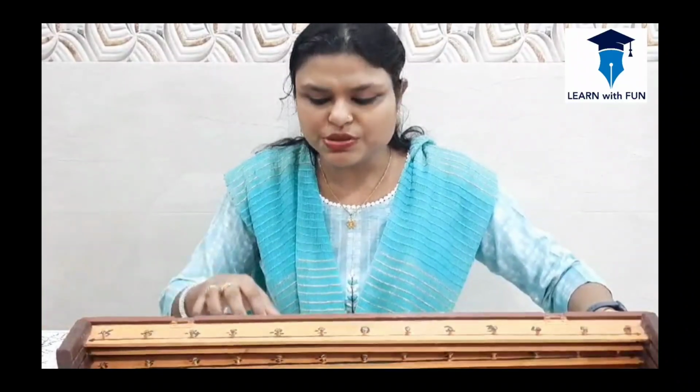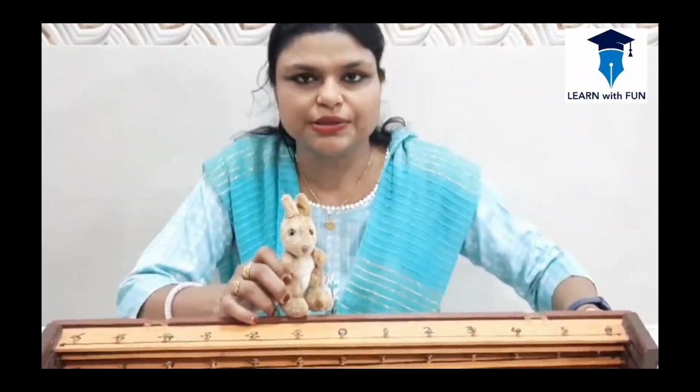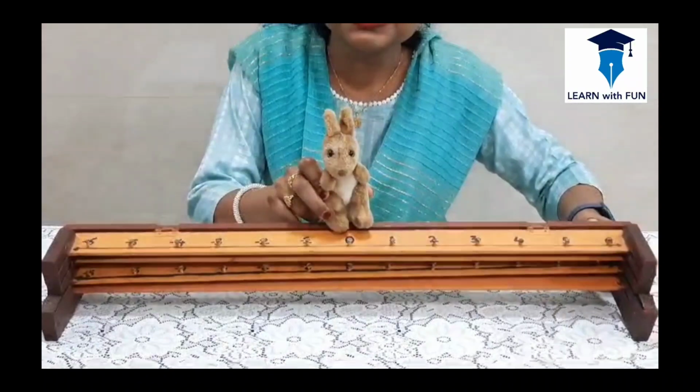If you are in a classroom, you can draw this number line of integers on the blackboard. Go one step ahead, you can also draw it on chart paper. For this, you are just going to need this number line of integers and a simple toy so that it becomes a little interesting for students and the concept is drilled. Now this kangaroo is at number 0.